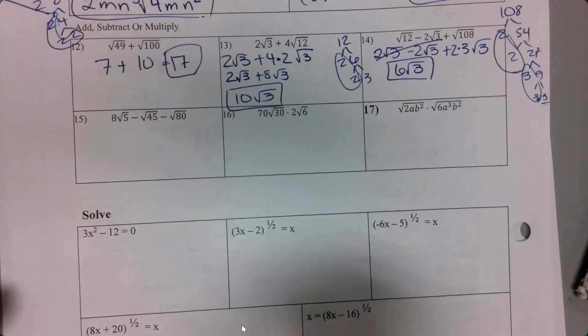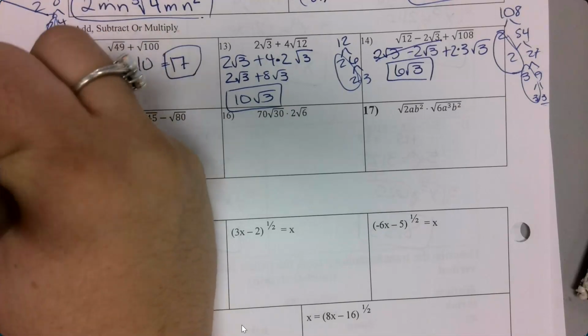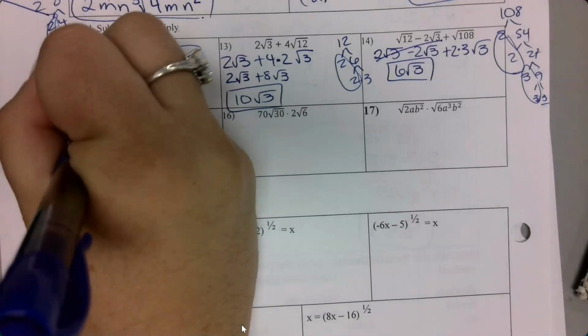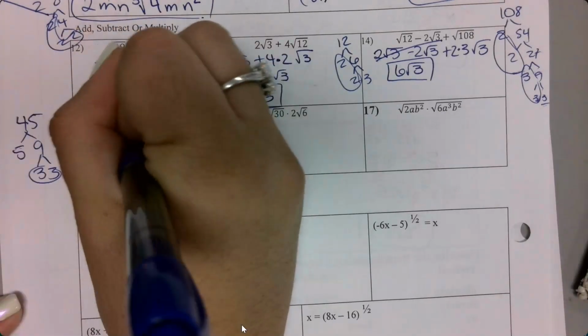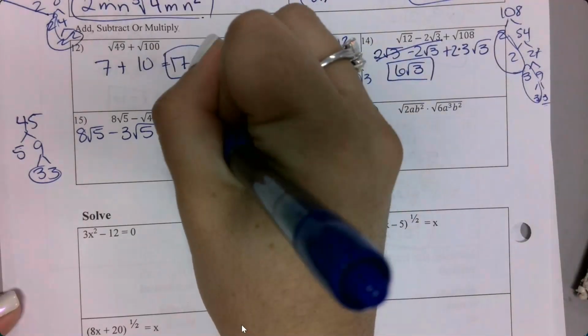Number 15, I want to simplify this, so I'm going to factor tree 45. That one I could pull out a pair of 3's. So 3 on the outside, 5 on the inside. And then I want to do the same thing for 80.